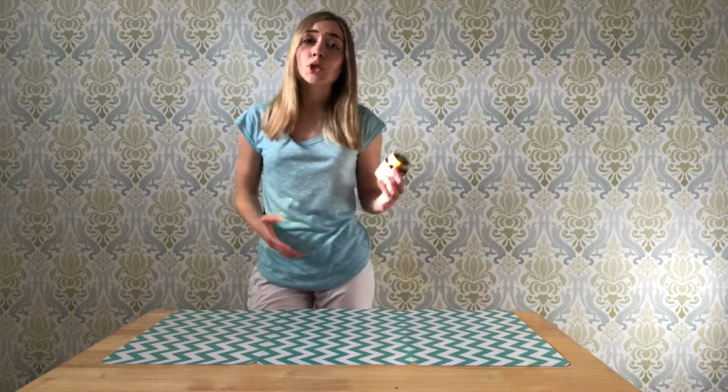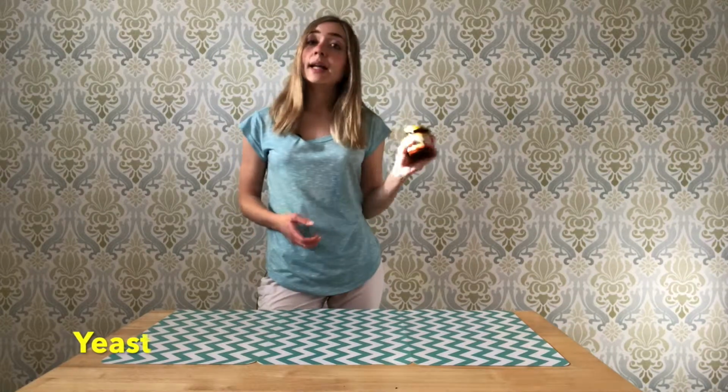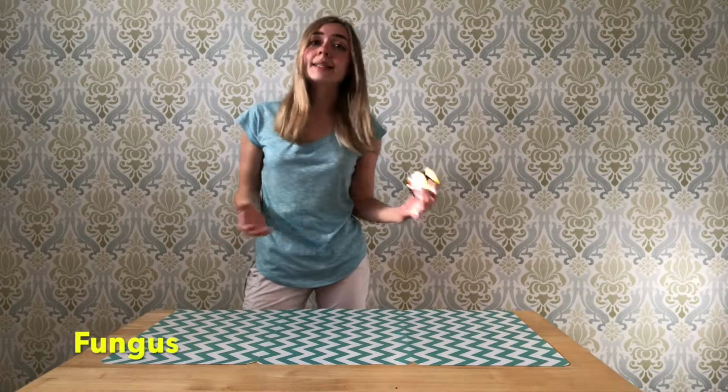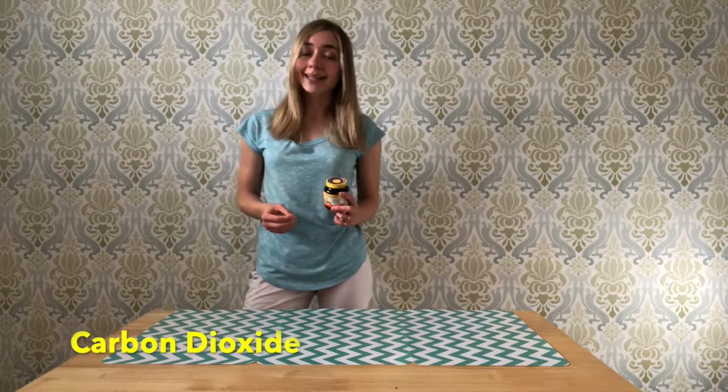Breads contain what's called yeast. It's a type of living thing known as a fungus. When yeast is mixed with water and sugar, yeast feeds on sugar and gives off carbon dioxide gas. Let's see how this happens in an experiment.